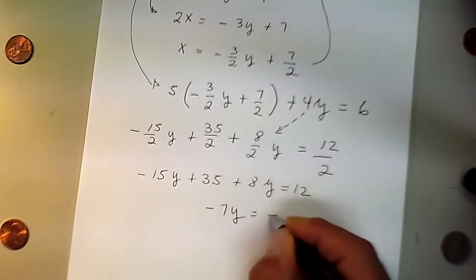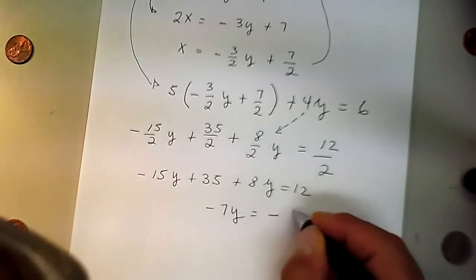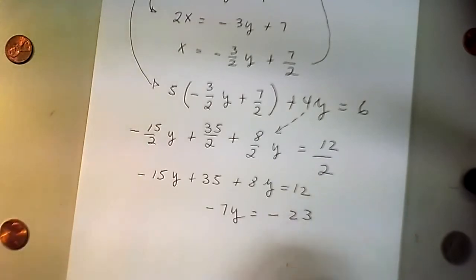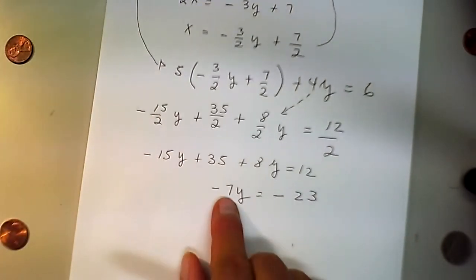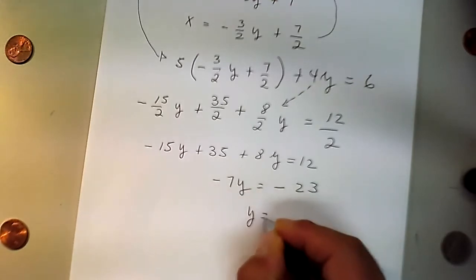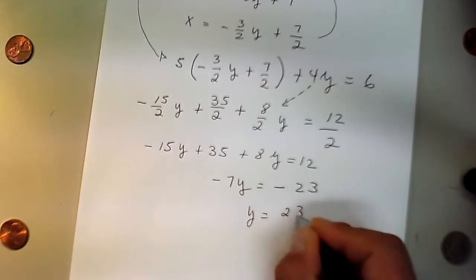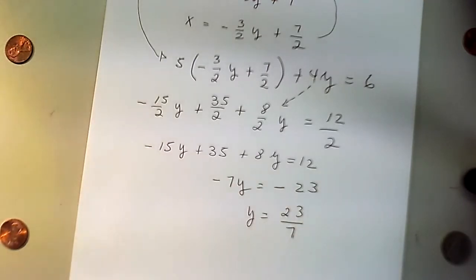So we're going to end up with negative, if we subtract 12 minus 35, we're going to end up with negative 23, if I'm not mistaken. Yep. And then we divide by negative 7, and we end up with y equals, the negatives are going to simplify, positive 23 over 7.